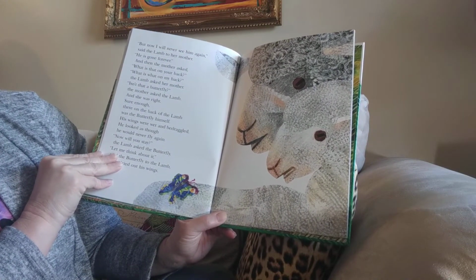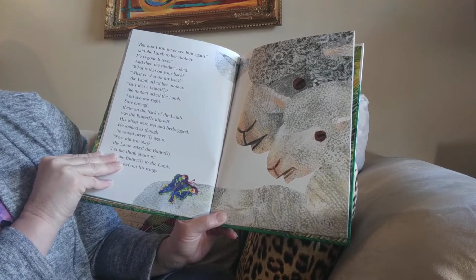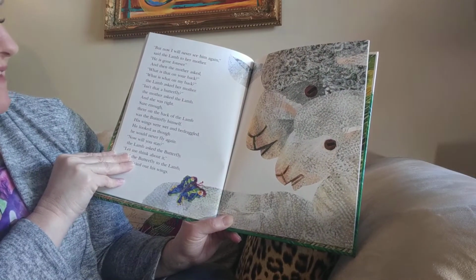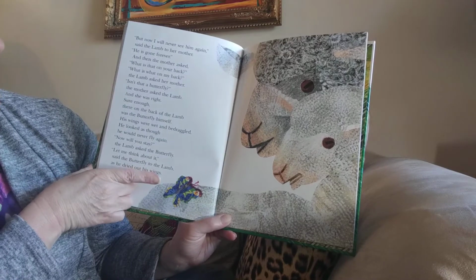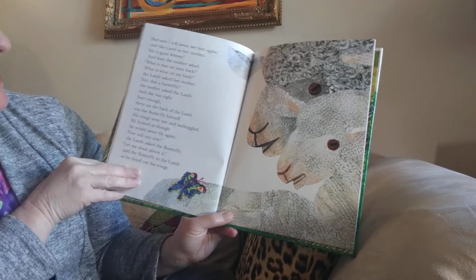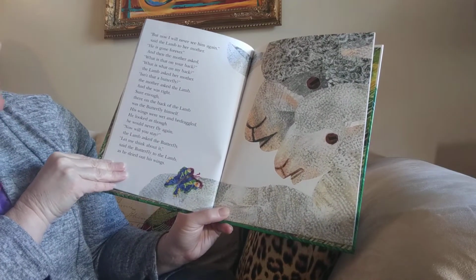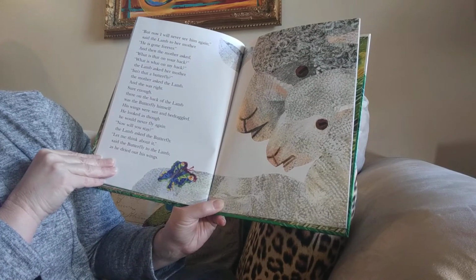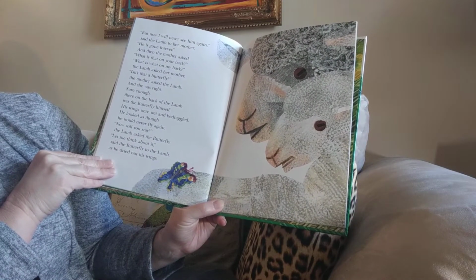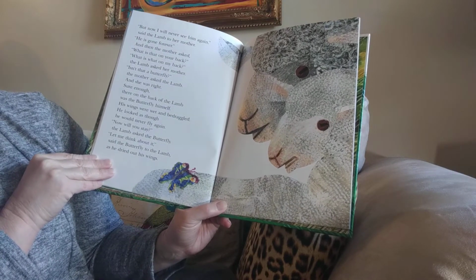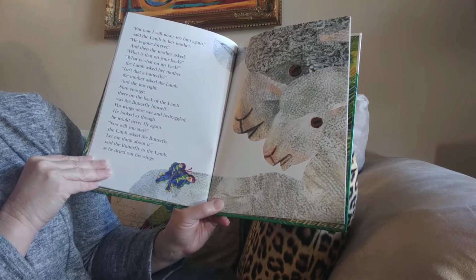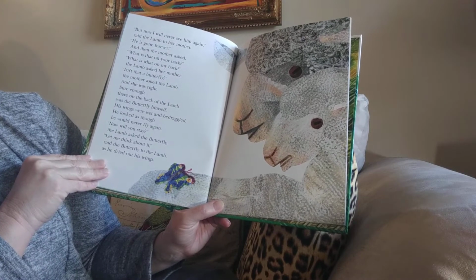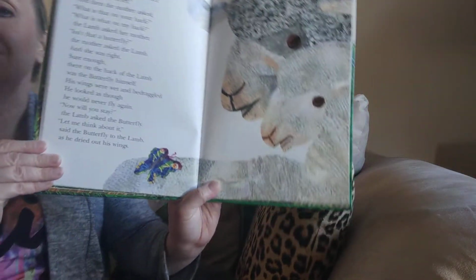"Isn't that a butterfly?" the mother asked the lamb. And she was right. Sure enough, there on the back of the lamb was the butterfly himself. His wings were wet and bedraggled. He looked as though he would never fly again. "Now will you stay?" the lamb asked the butterfly. "Let me think about it," said the butterfly to the lamb as he dried out his wings.